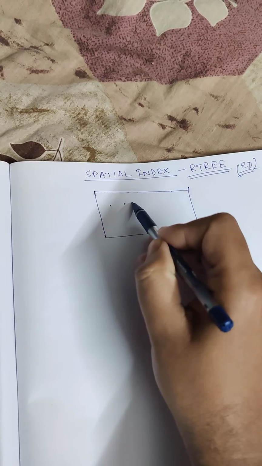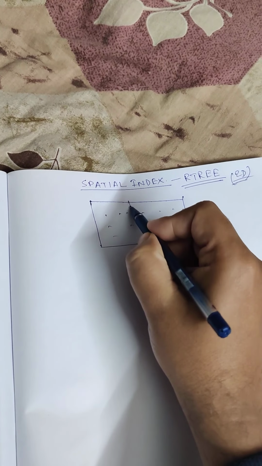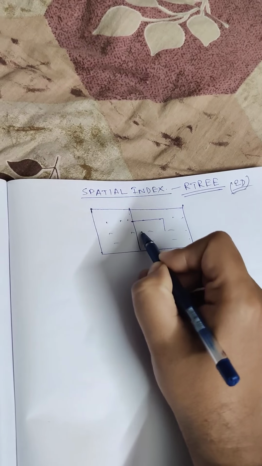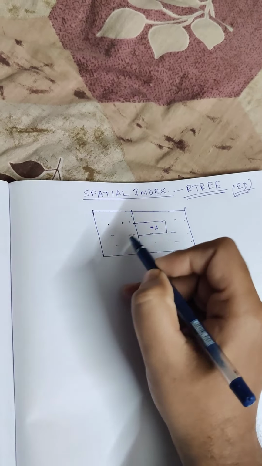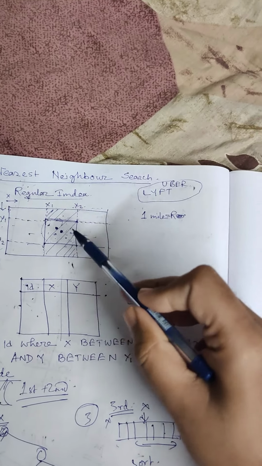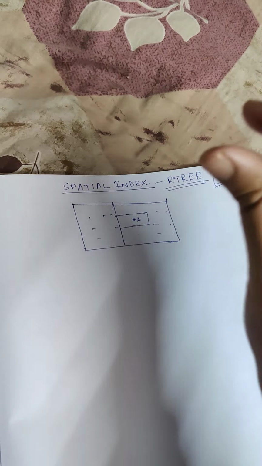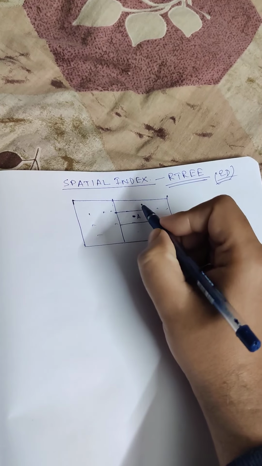Suppose this is our space where we have a lot of data points. We don't care about the data points right now, we have the space, and we are interested in finding the neighbors of, say, point A. And what we did earlier also, with the help of a certain radius, we created a rectangle, right?